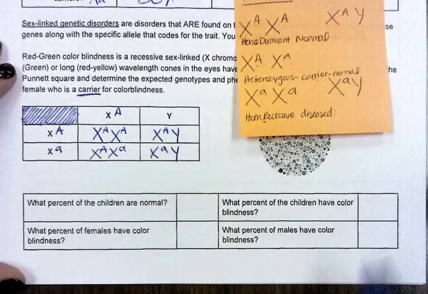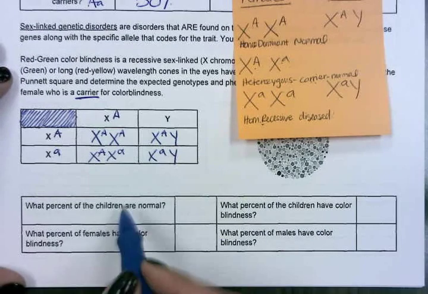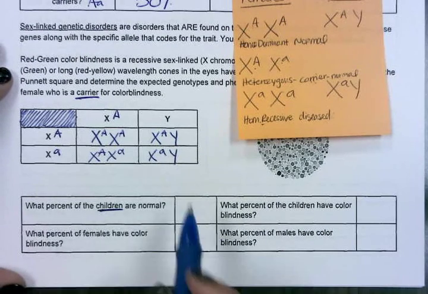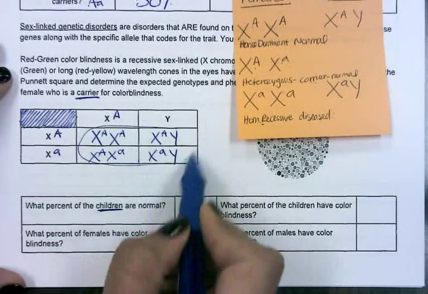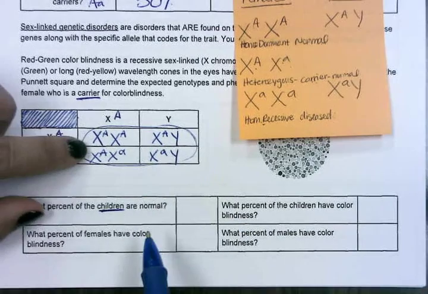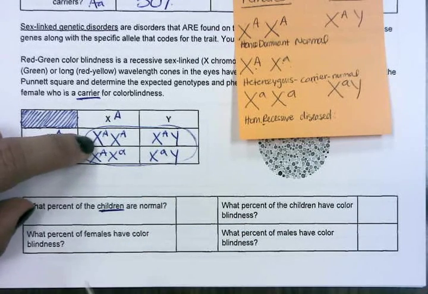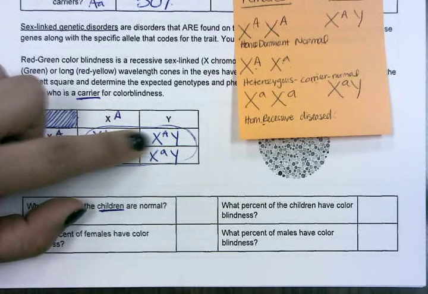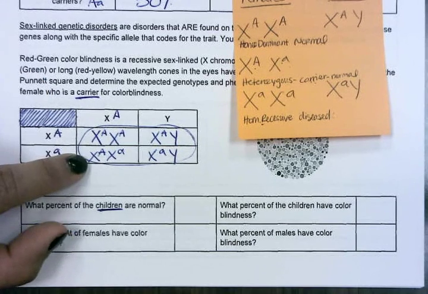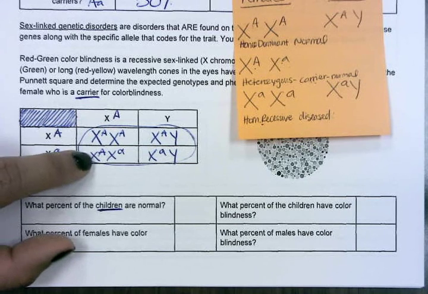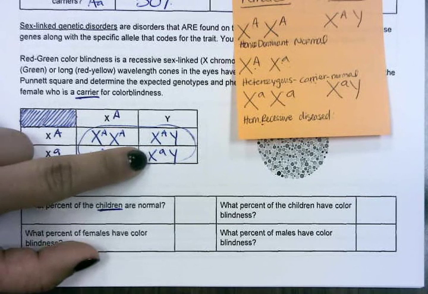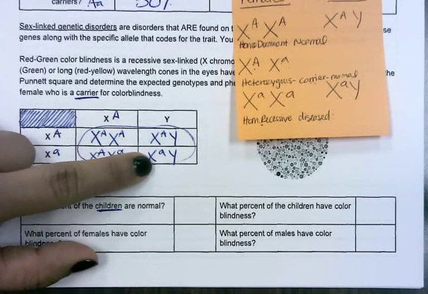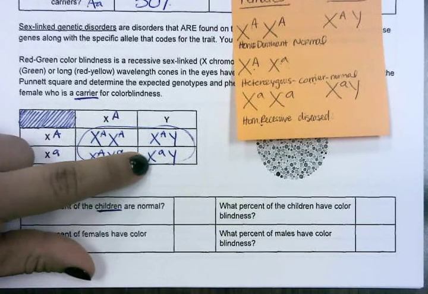Okay, now at the bottom of this page it asks us to write what percent of the children are normal. So I'm taking into consideration all 4 children. As long as it has a capital letter and it's female, it's normal. So this one's normal. Male has a capital letter, it's normal. Here, as long as it has a capital letter, it's normal, so she's a normal carrier. And this one, because he is recessive and he doesn't have another letter, he's automatically going to be colorblind.